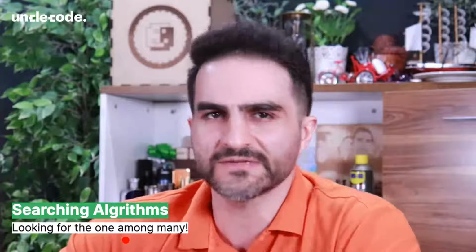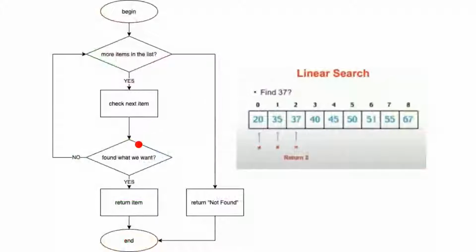But what if the item is not in the list? Take a look again. If we're looking for something else like 73, which is not here, we're going to go for the next, and the next, and the next. We keep looping here. We go for 40, 45, 50, 51, 55, and finally 67. And then, no, we're back again here. More items in the list? No. So we come here: not found, and end.